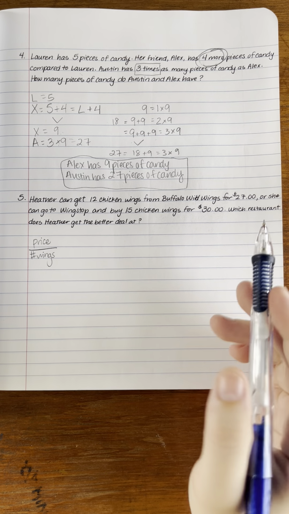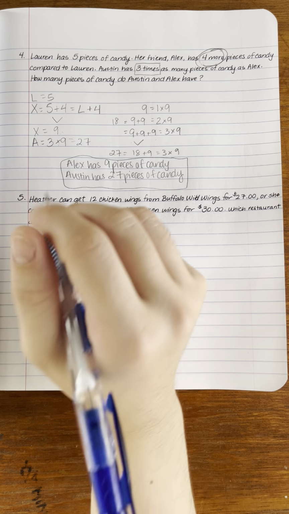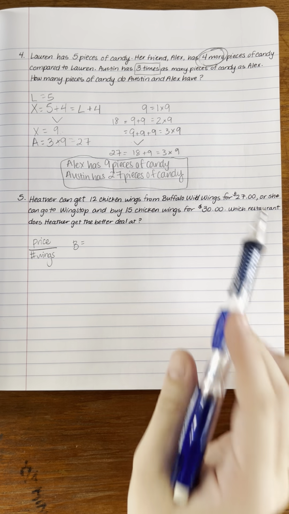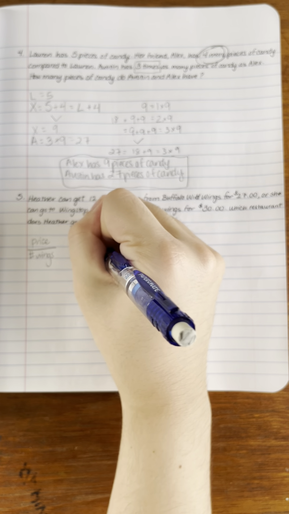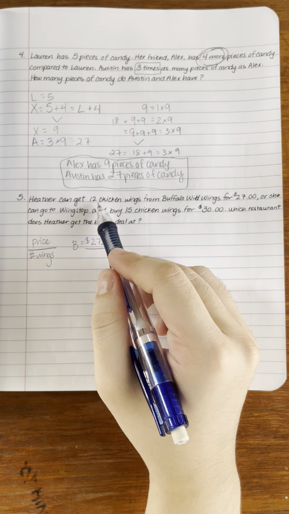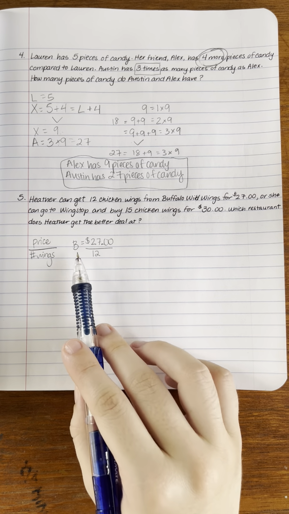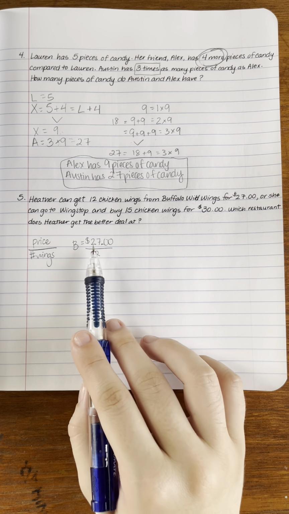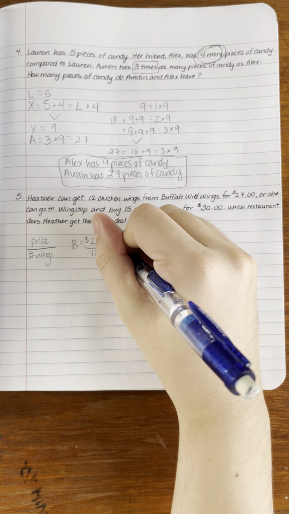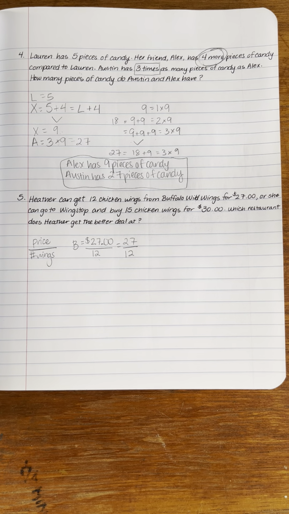So for Buffalo Wild Wings, we'll call that B. It costs $27 to get 12 chicken wings, okay? Another way you can write it is just 27 over 12, okay?